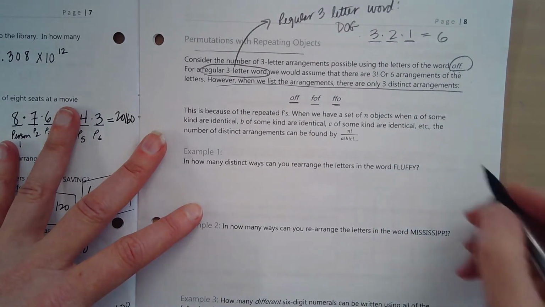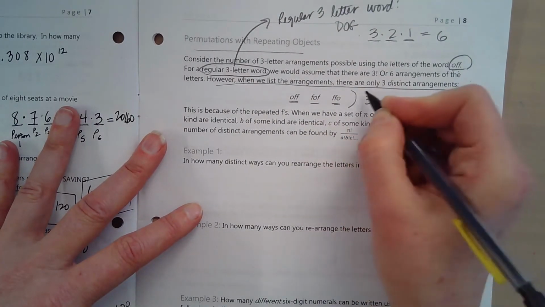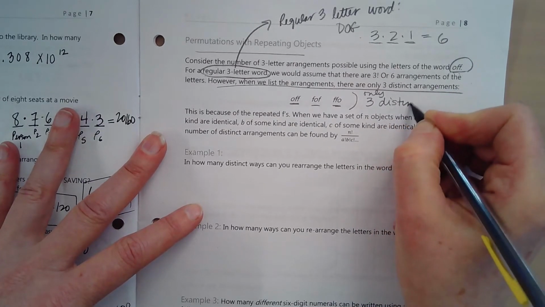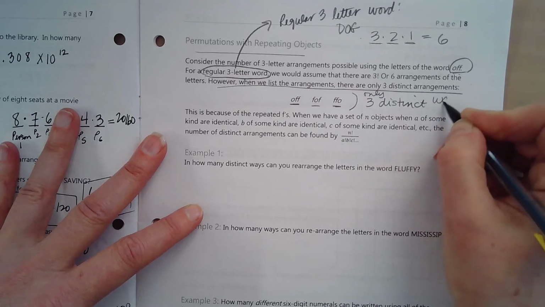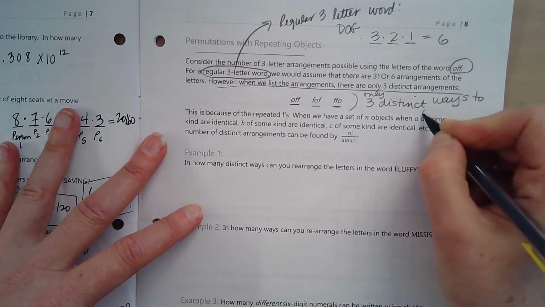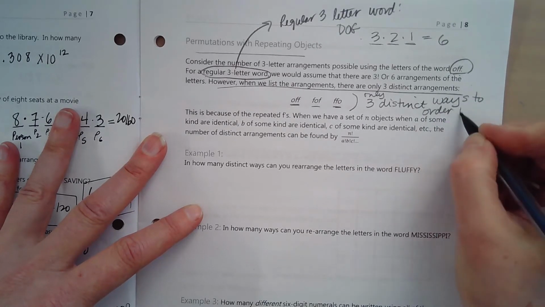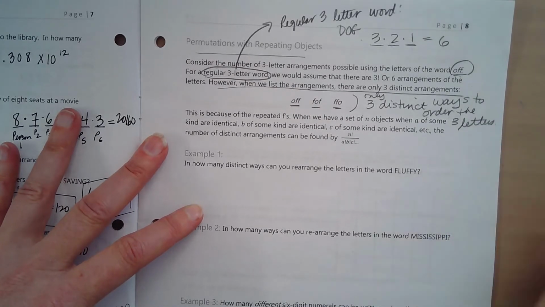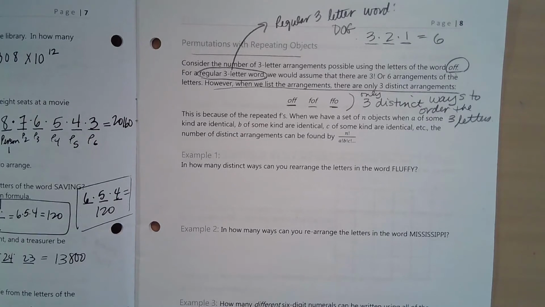Agreed? So how many ways is it? Only 3. Only 3 distinct ways to order the 3 letters. That makes sense, right? That there would be fewer ways.